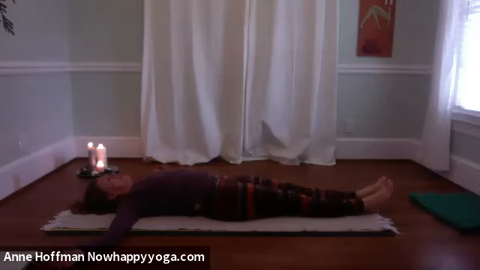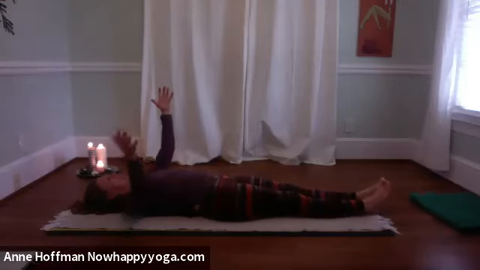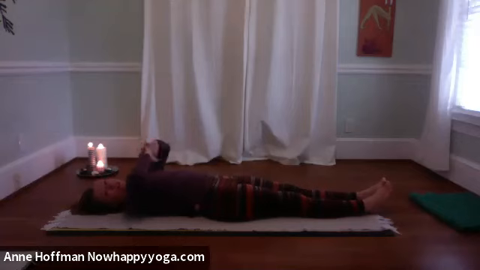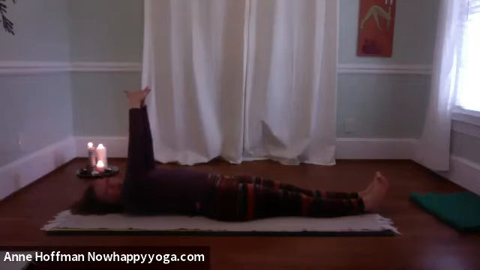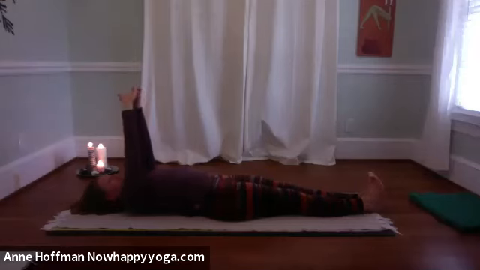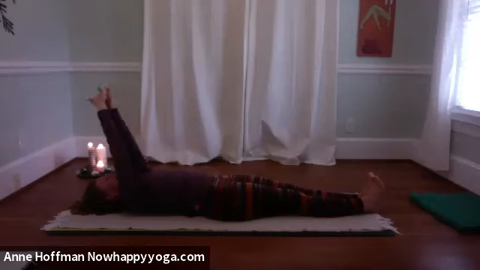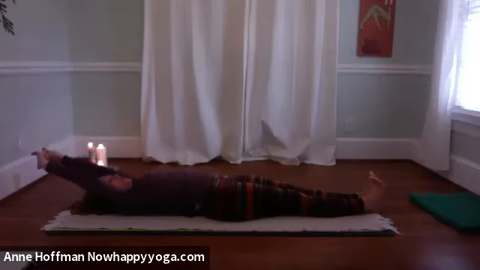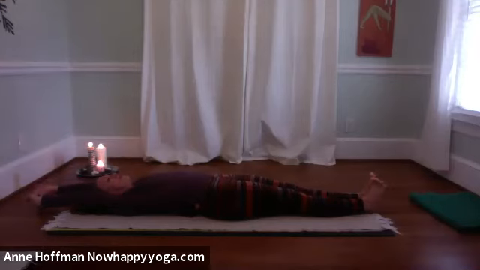Let's draw the legs together. Interlace the fingers. So now we want to bank it. Pressing the palms towards the sky. Draw the legs together, tailbone to the heels as we stretch as long as we can. Consolidate towards the midline.